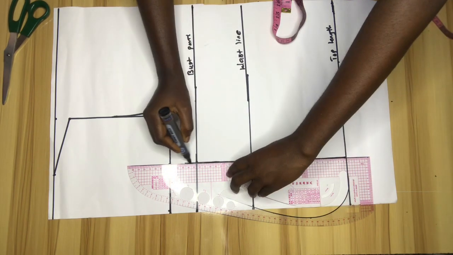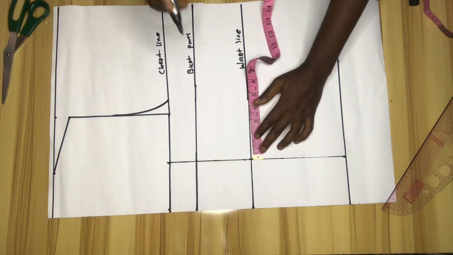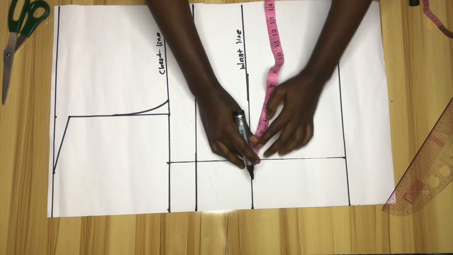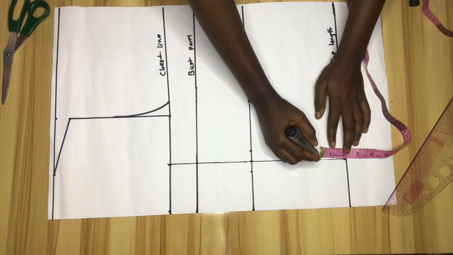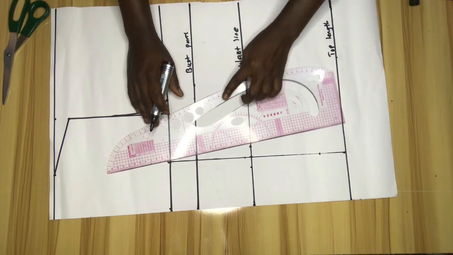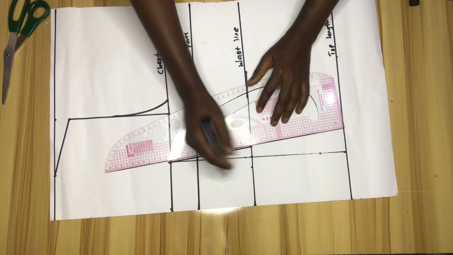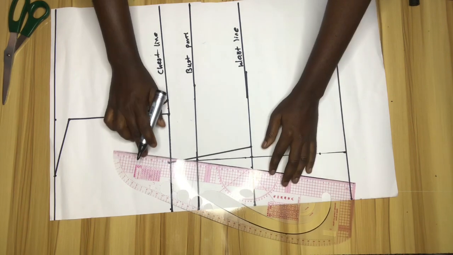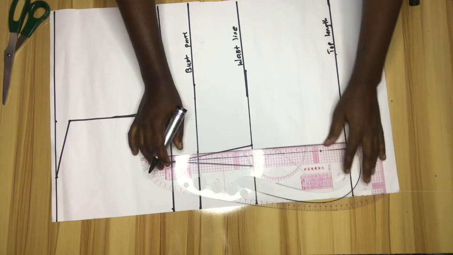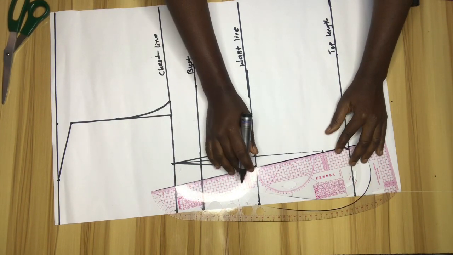So after connecting the points, the next thing I will do is to create my back dart. I will go in on both sides of the dart legs by 0.75 inches, and then I will go up from the top length by 2 inches, and then I will use my rule to connect. This time around I'm connecting it to the chest line, so I'll just go ahead to connect it like so, and then back into the 2 inches I came up by from the top length.